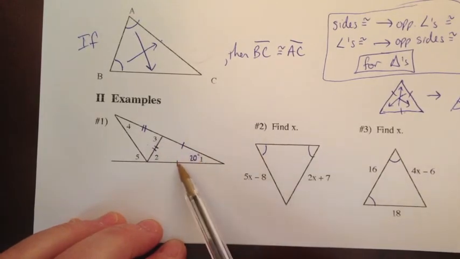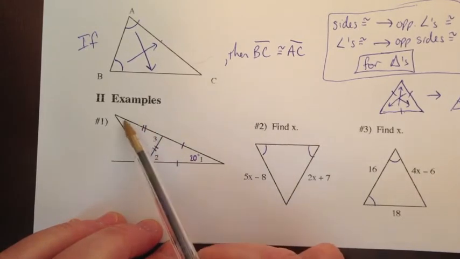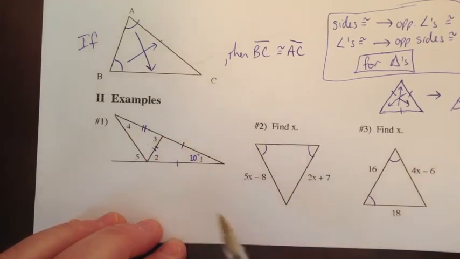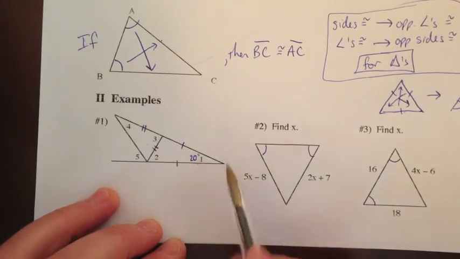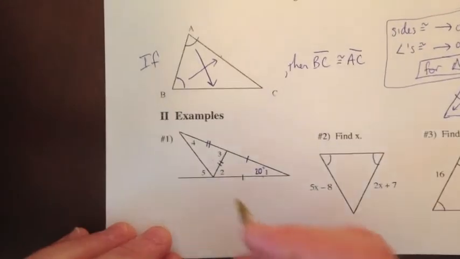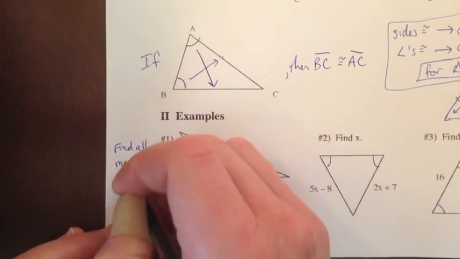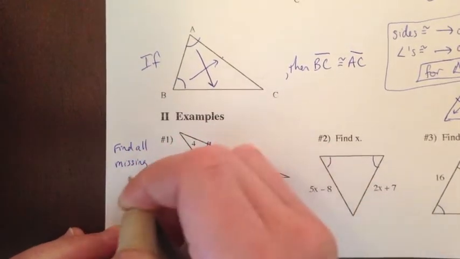You've got these two sides in the triangle on the right, and then you also have these two sides in the triangle on the left. This is 20 degrees. Angle 1 measures 20 degrees. It doesn't really give us directions, but what we'll do is find all missing angles.